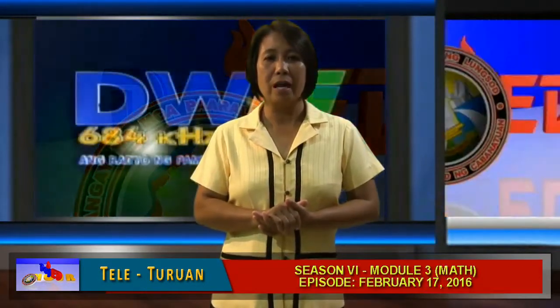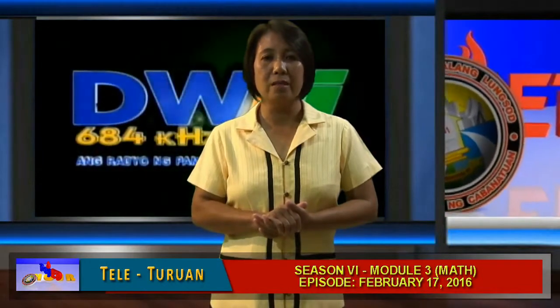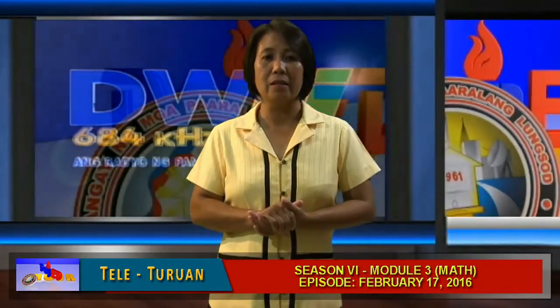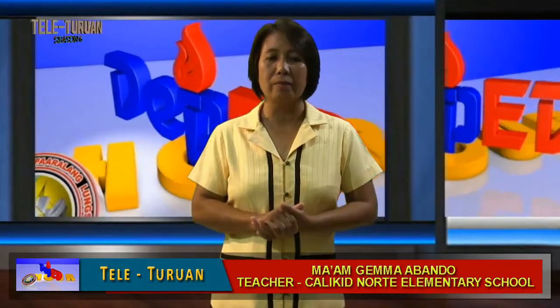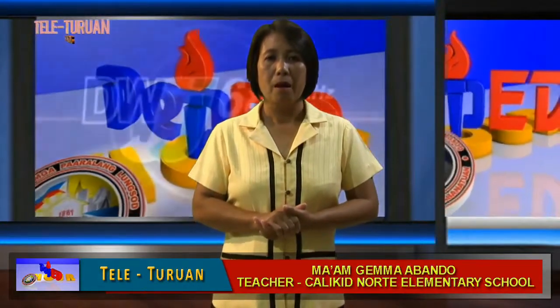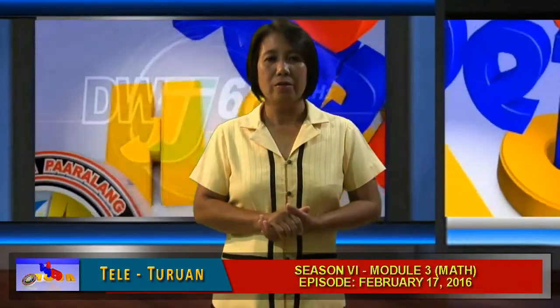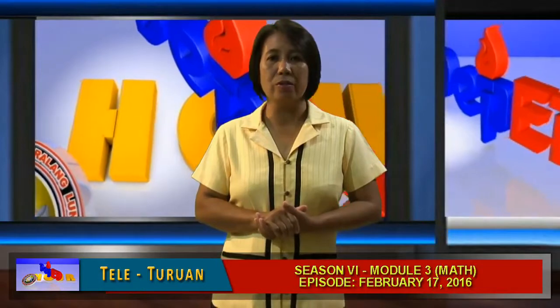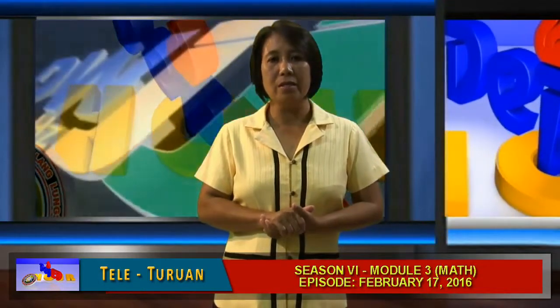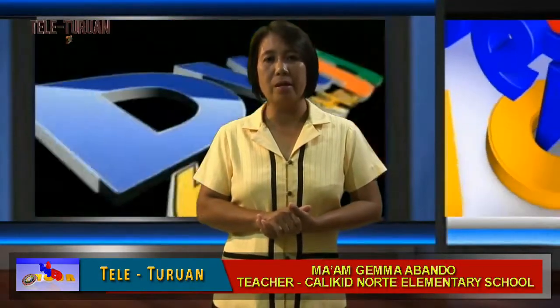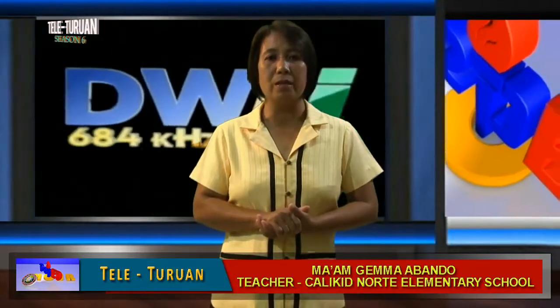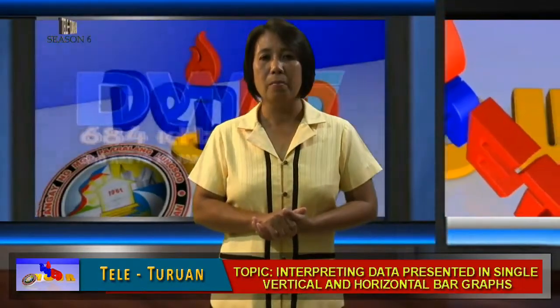The horizontal axis is the group data, while the vertical axis is the frequency data. Both kinds of bar graphs compare the data from different groups or periods. Kids, you did great in answering those questions. Indeed, we can say that bar graphs really help in the interpretation of data we have used.